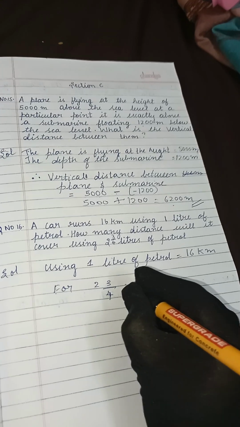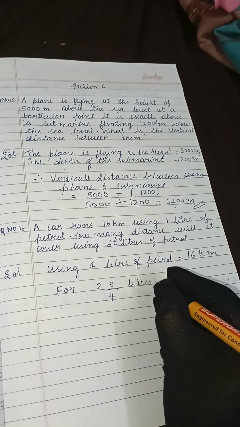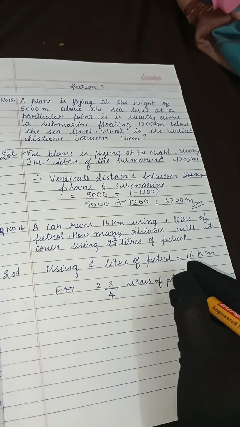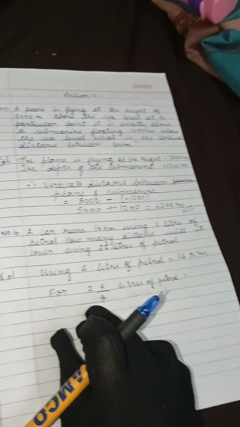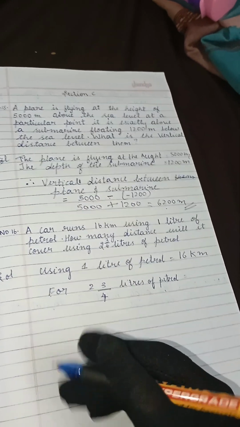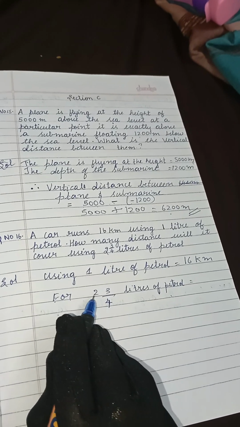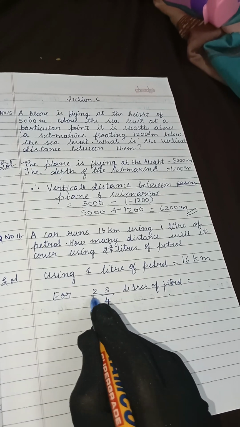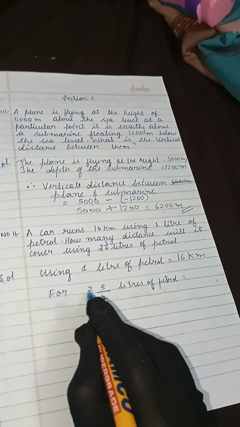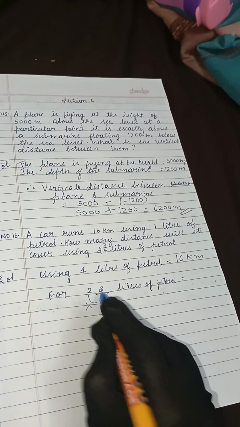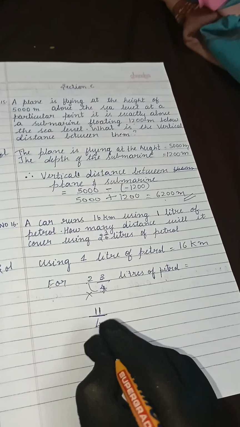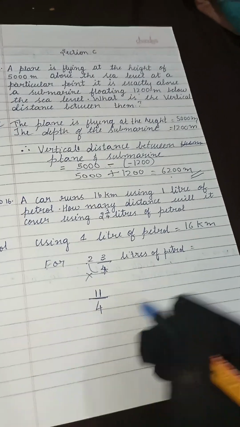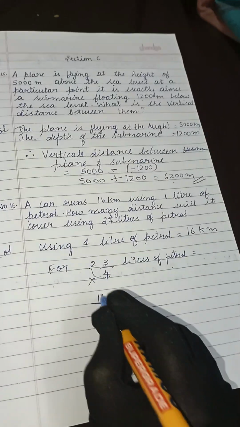So for 2 3 by 4 liters of petrol, how much will it run? This is a mixed fraction, isn't it? We will convert the mixed fraction into an improper fraction. How? 2 into 4, we'll multiply 2 into 4 and then add the 3. 2 4s are 8, then 8 plus 3 gives you 11, and the denominator is 4 here. We'll copy the same denominator 4, 11 by 4. So how will we solve this 11 by 4?